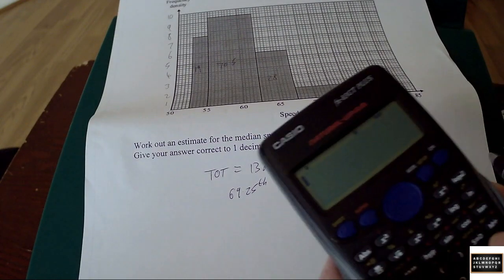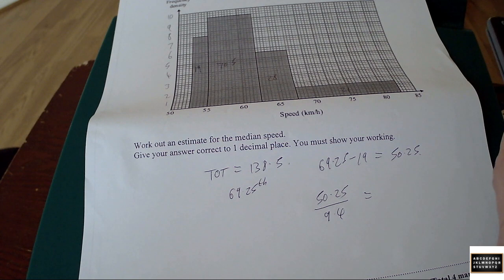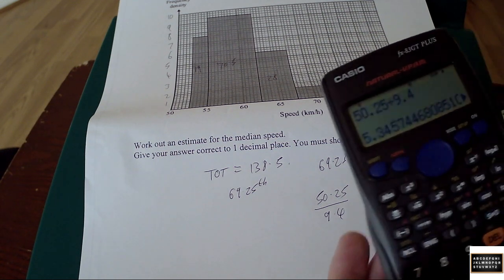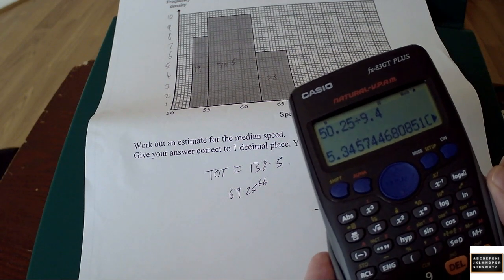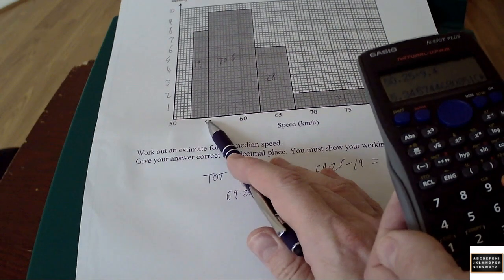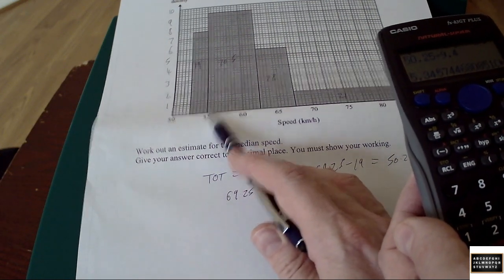So I'm going to work that out on my calculator now. So 50.25 divided by 9.4. It's going to be something horrible, I think. So it's this very horrible number, 5.345. That is the distance through this particular bar. So it's 5.345 away from 55.